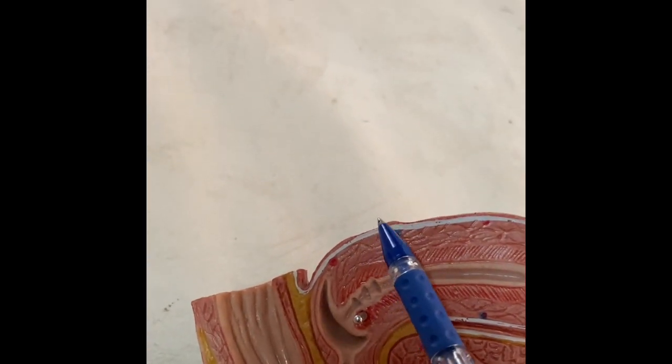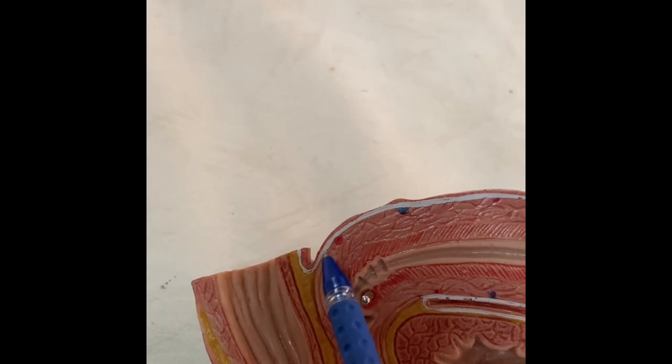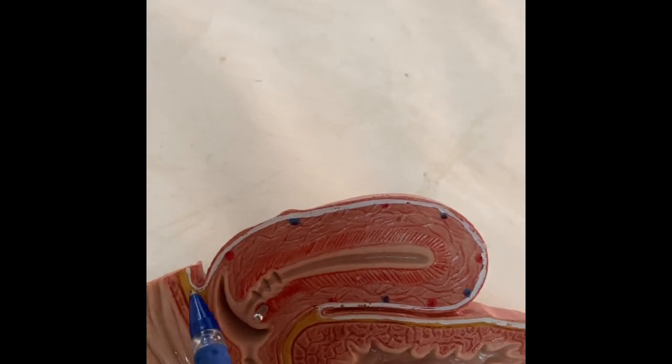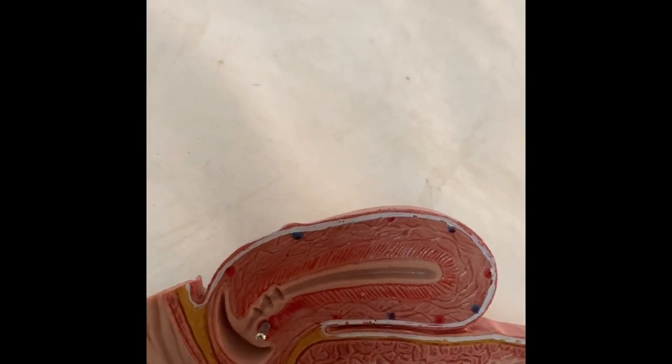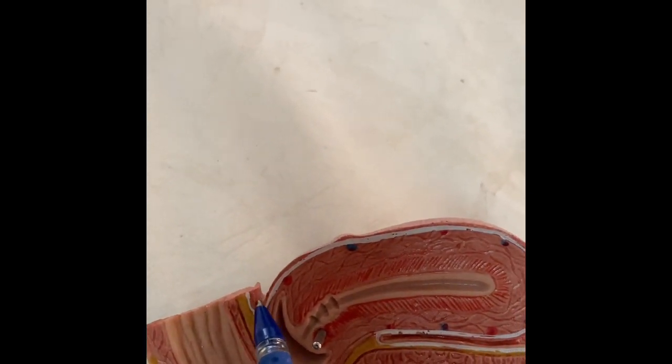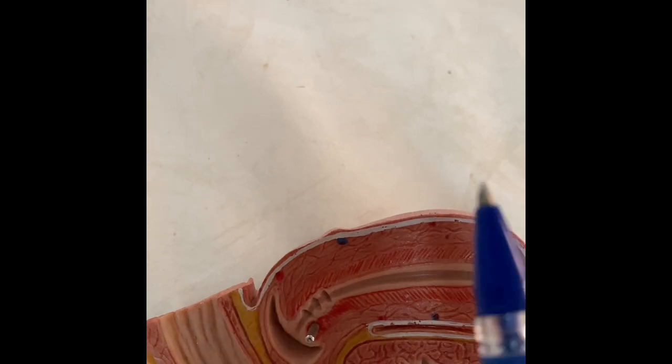Then posteriorly the peritoneal fold from body of uterus, this is upper part of vagina, and then reflects toward the rectum, and this is posterior ligament of uterus, and this is the floor of pouch of Douglas. It forms the floor of pouch of Douglas.